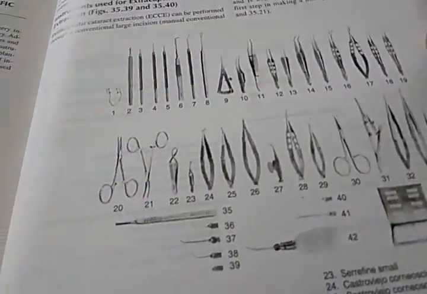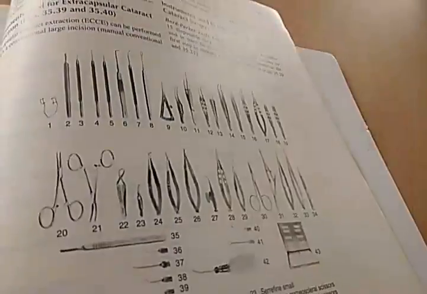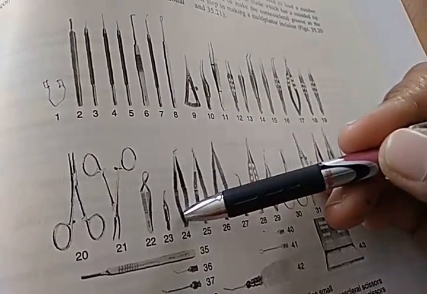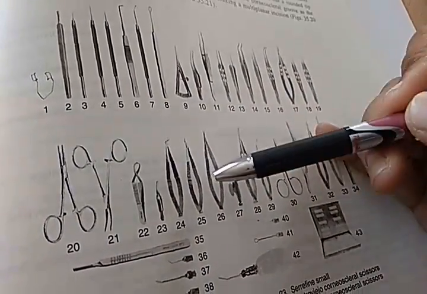You know, the way they have kept it. Look at this. All the instruments are there here, and they have put numbers here so you can know what they are. And some of these look so similar. Look at this. 24, 25, 26 look so similar. Let's see what they are. Wait. Where is 24, 25, 26? Here, guys. 24.